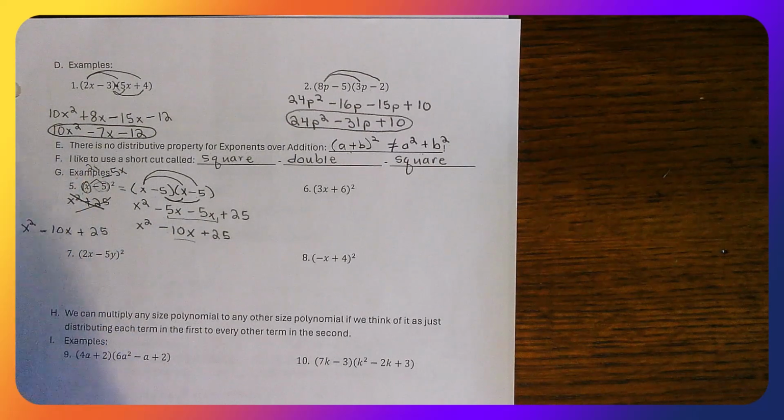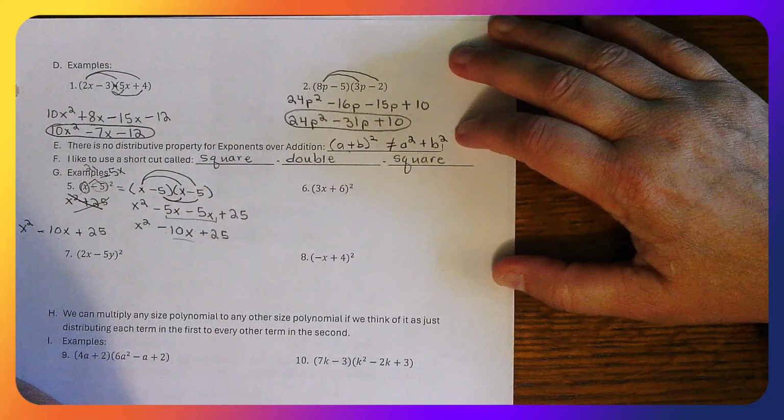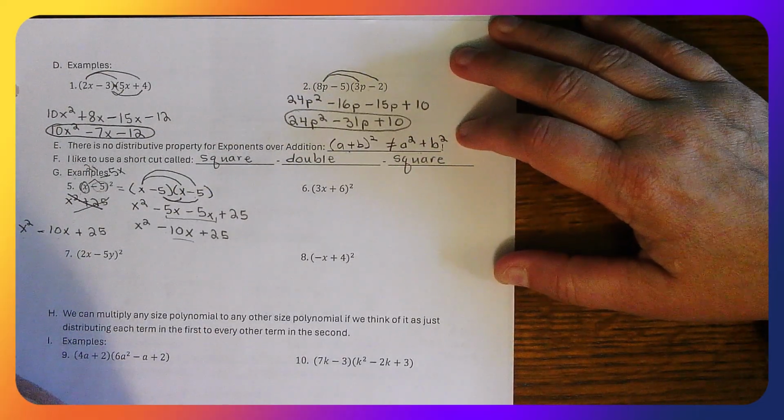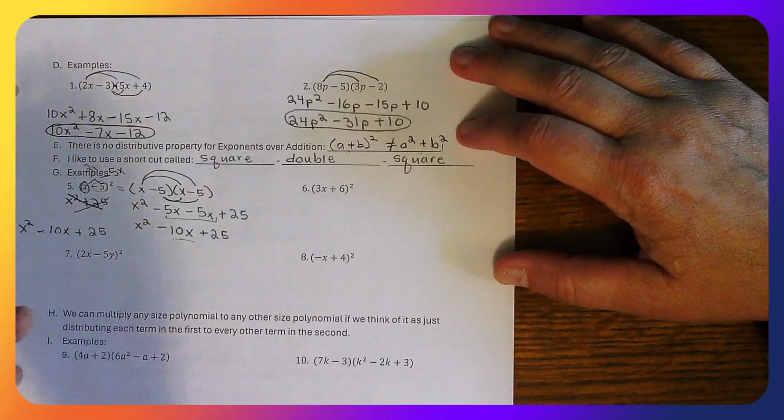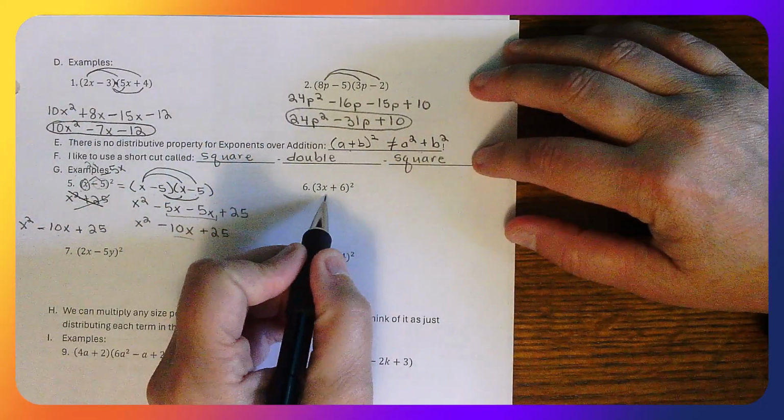So square, double, square. So you can do it the long way, and if you do it the long way enough, eventually your brain will be like, I think I kind of know what's going to happen before it happens. All right, so let's try this one.